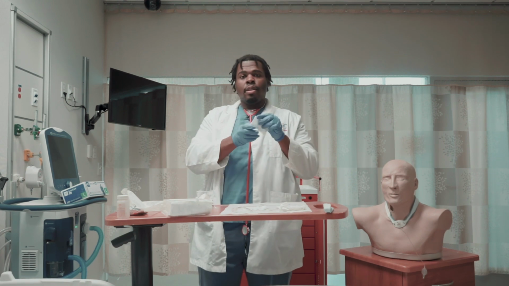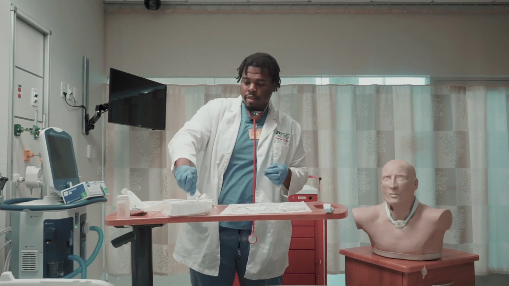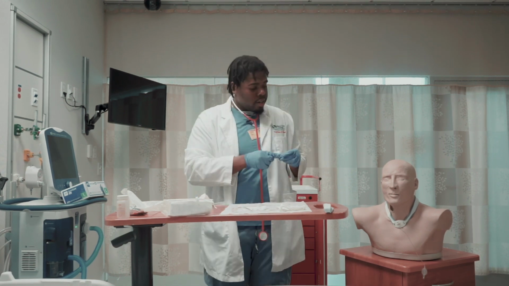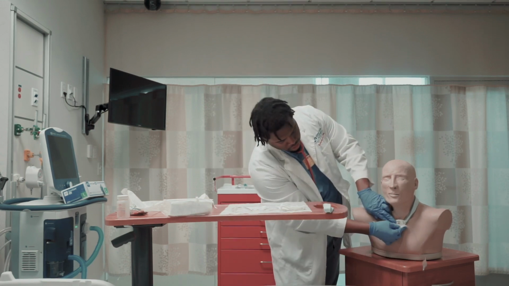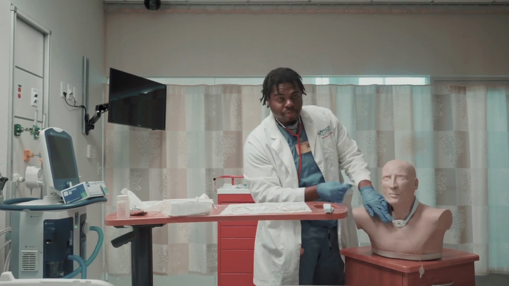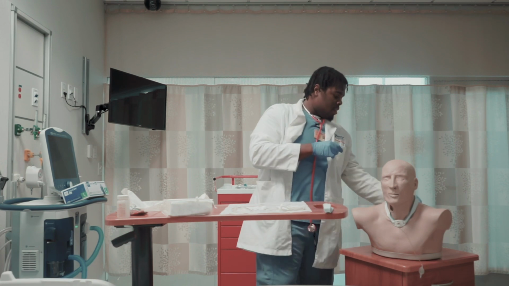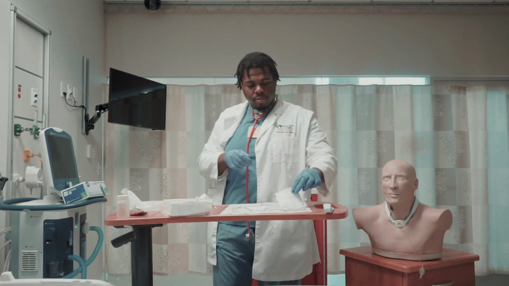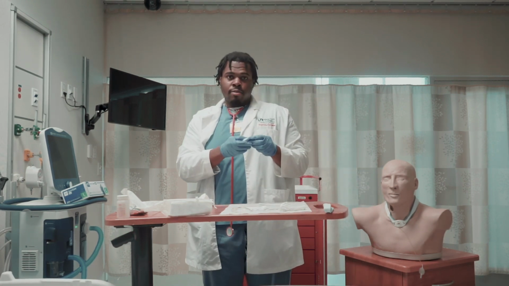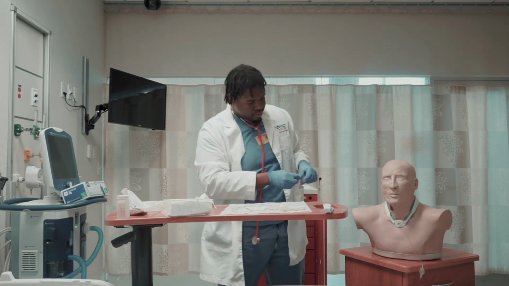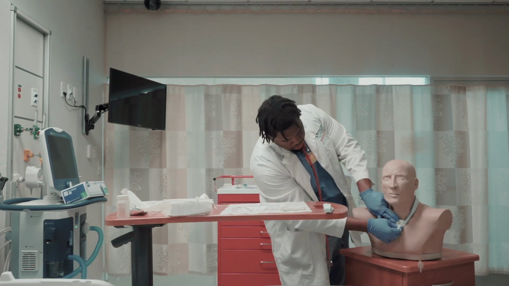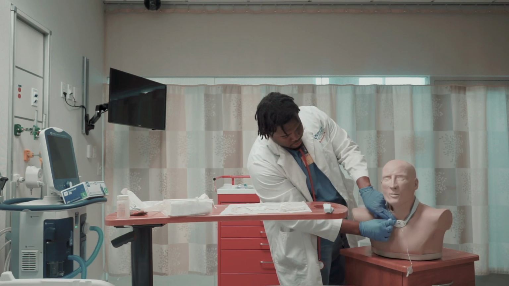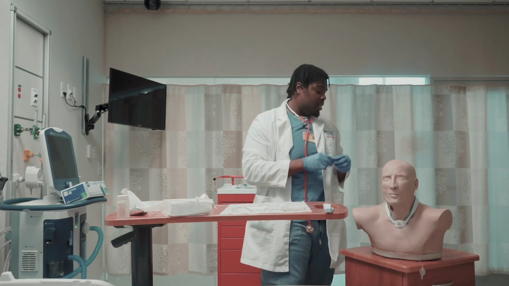Now I'm going to rinse. Dip it in the water. Go under one time. Garbage. Now I'm going to dry it up. Dry. Garbage.